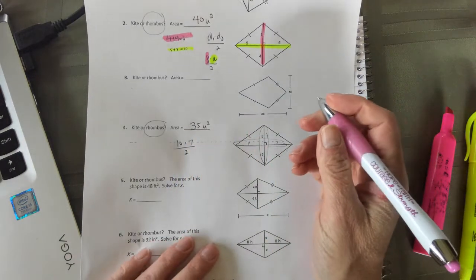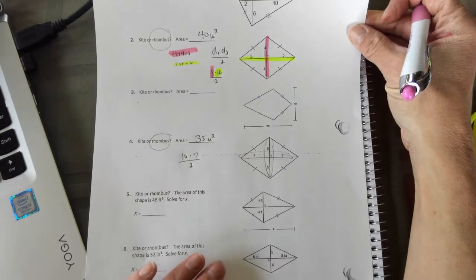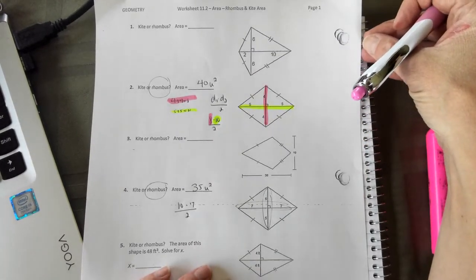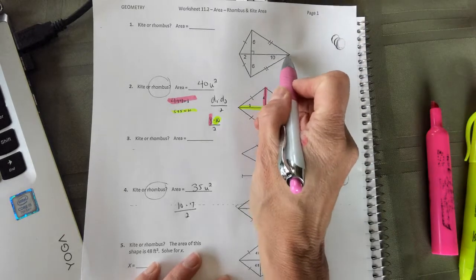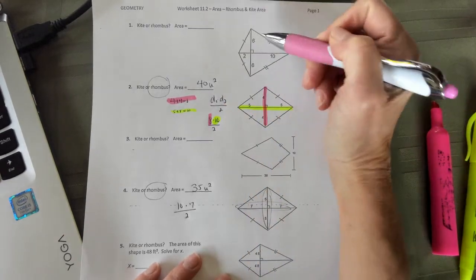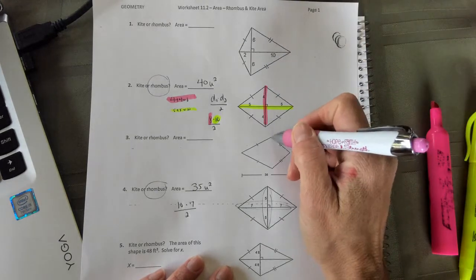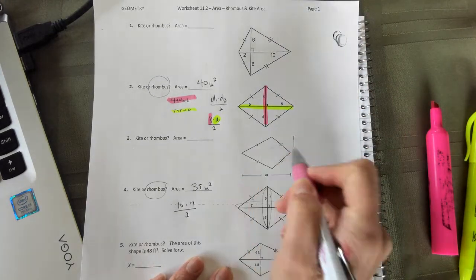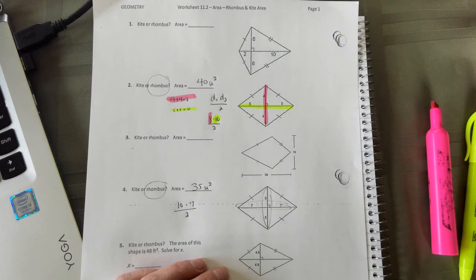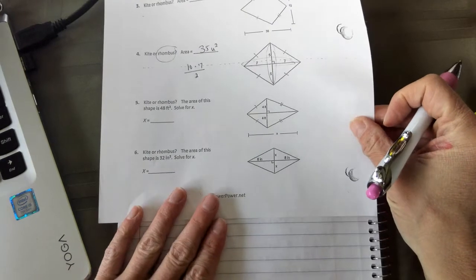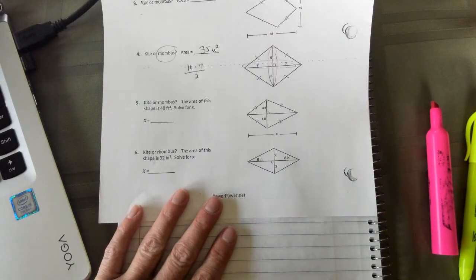Now you might be fussing at me and be like, Bishop, you didn't do any kites. I know, that's 1 and 3. But guess what, guys? You can add. You've got your diagonals. In fact, this one, here's your diagonal, there's your diagonal, multiply them together, divide by 2. You can do this. So I'm going to scoot down to number 6. We'll deal with kite or rhombus in a bit.